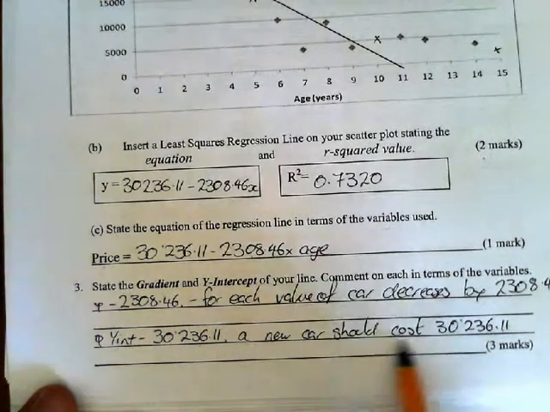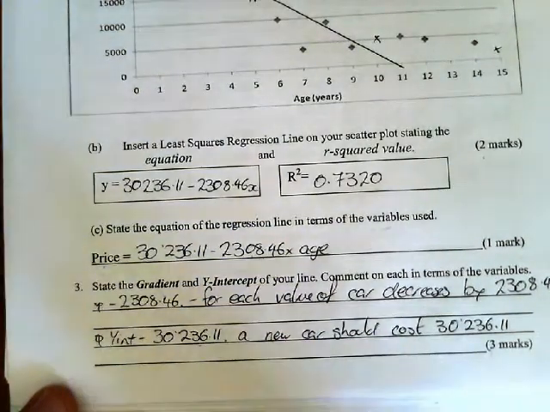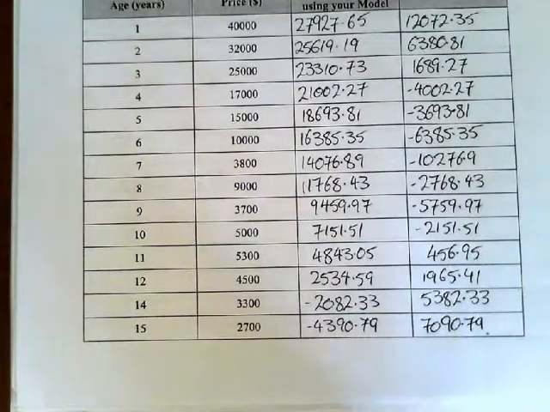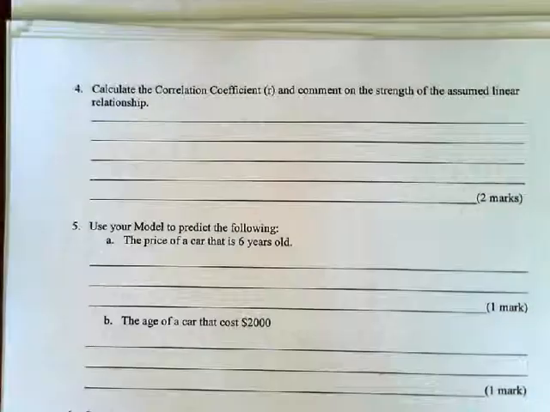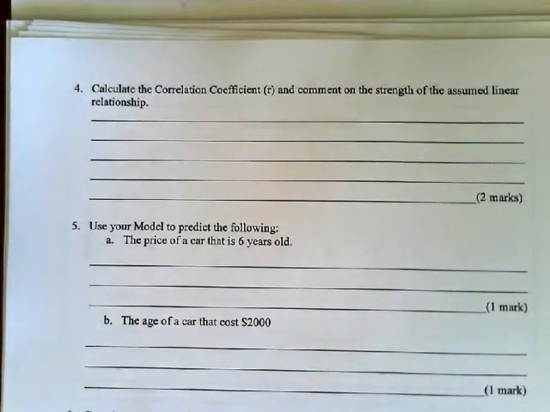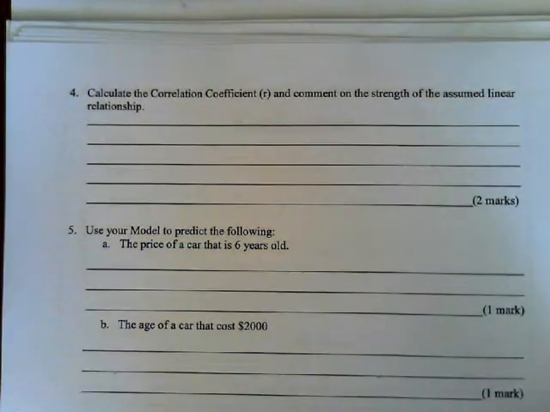Calculate the correlation coefficient. Glad I'm not drunk or hungover at the moment. Correlation coefficient. Alright, and comment on the strength and the assumed linear relationship.